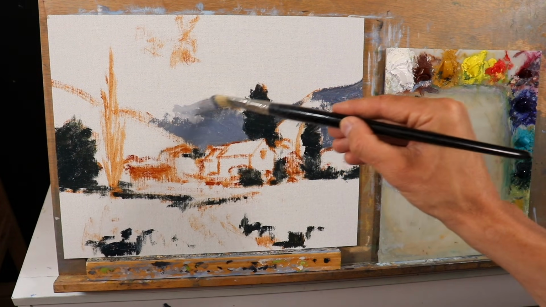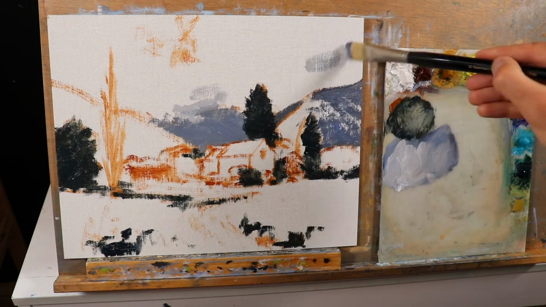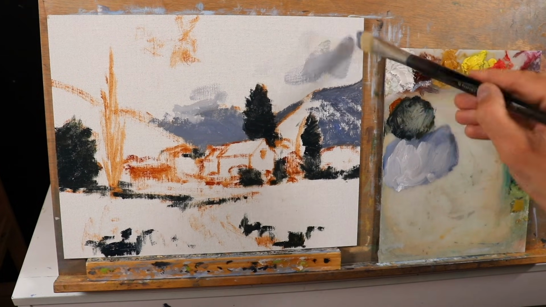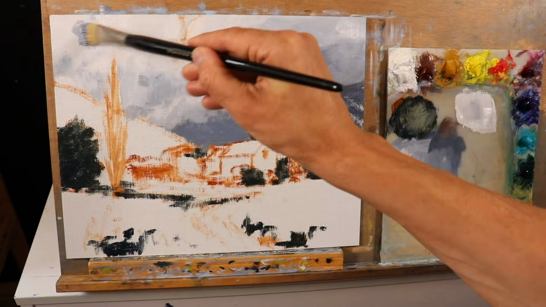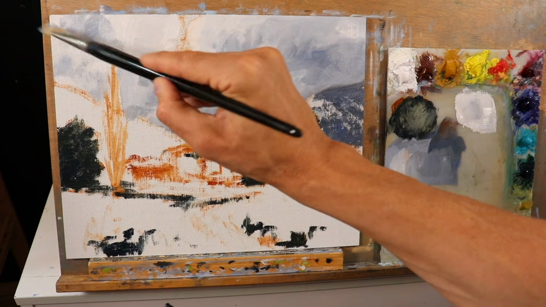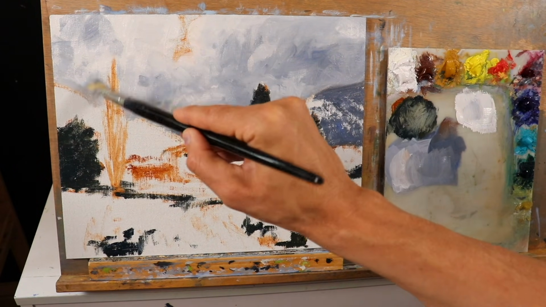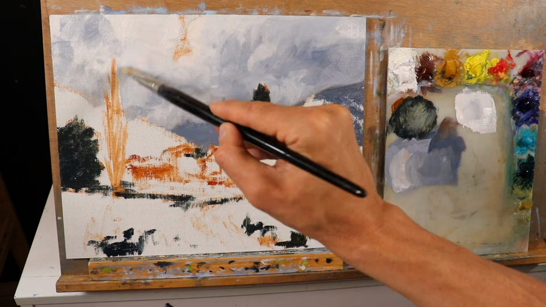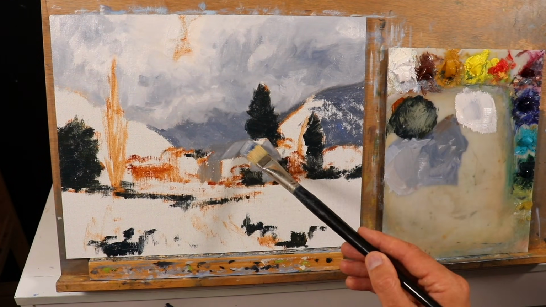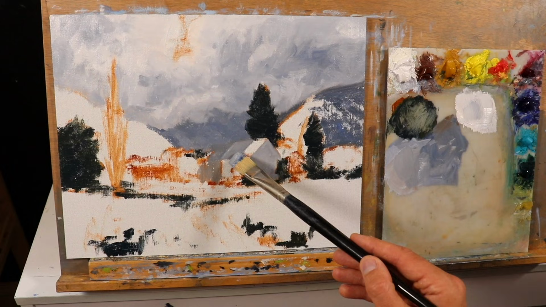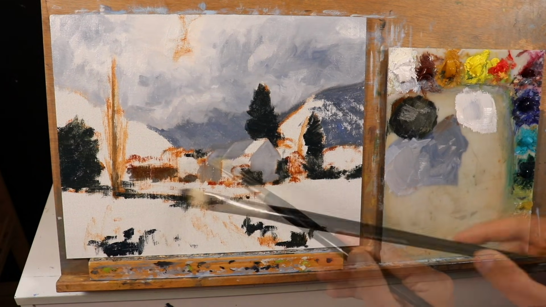So in this case, our darkest darks are within the trees here and some of the shadows in the foreground. Now for the trees, I used a mix of ultramarine blue with a little yellow ochre, and this creates a really dark tone, and it has a green cast to it, but very dark and very low chroma or saturation. Now trees are some of the darkest values in the landscape, especially conifer trees.